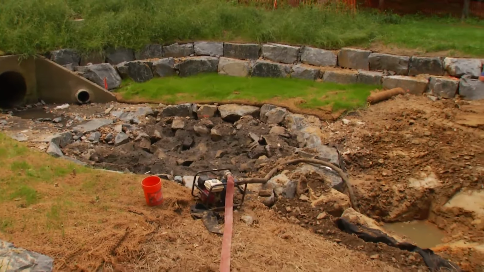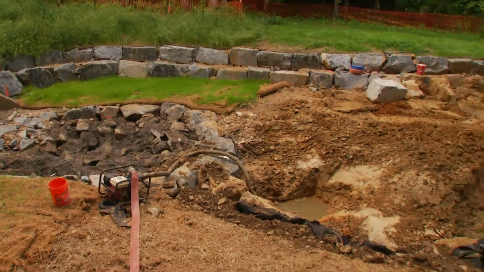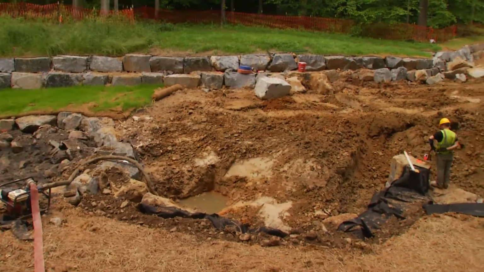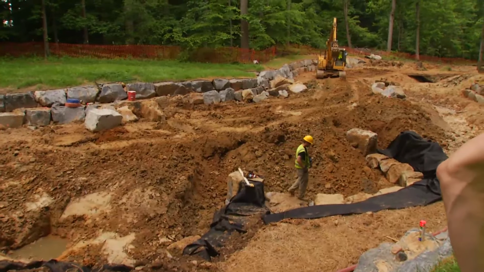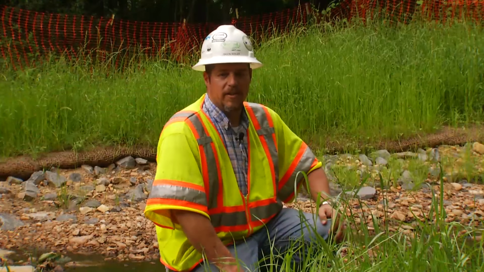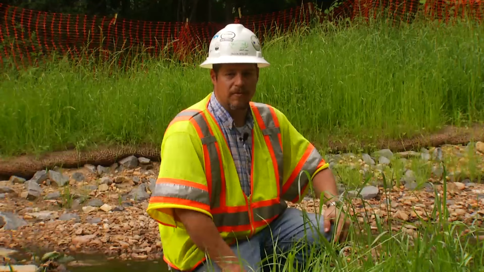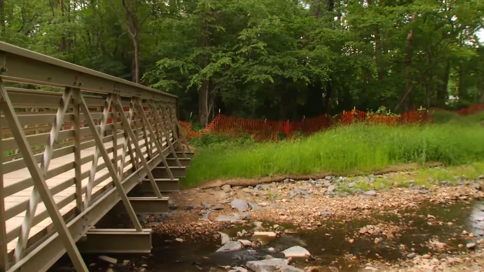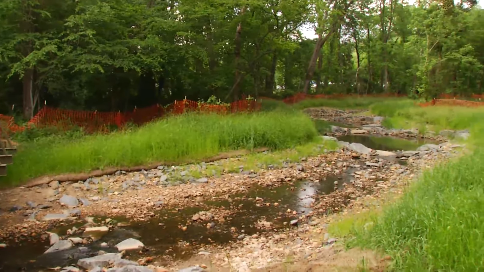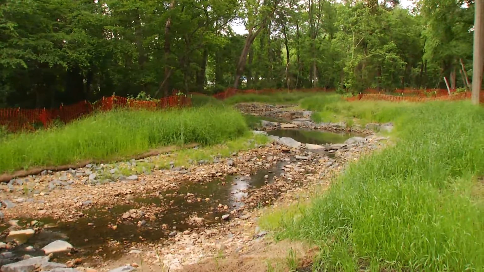And similar to the top of the main stem, we are creating a series of step pools to dissipate the energy coming from the larger concrete pipe. The final phase of stream restoration is reforestation with natural vegetation. As grading comes to completion, the reforestation area will also be planted with a mix of native hardwoods to complete the restoration.